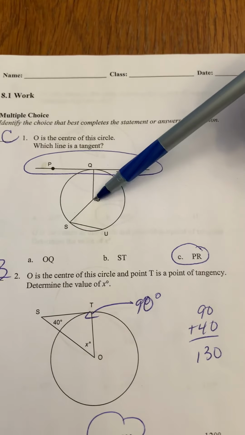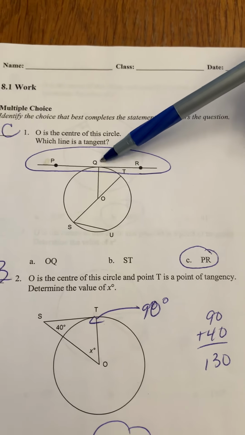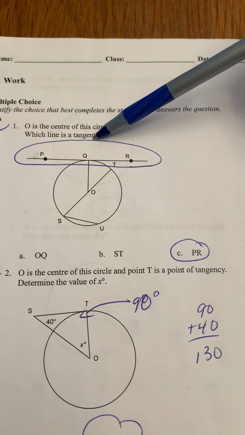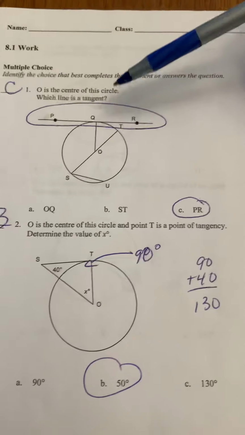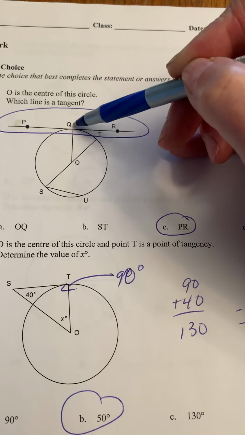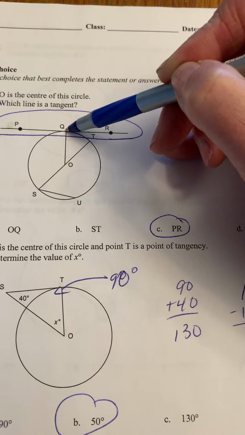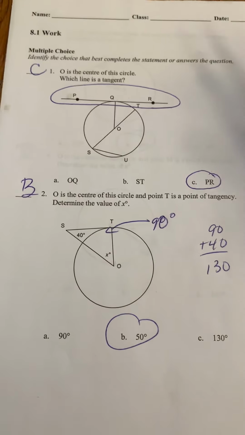Okay, O is the center of the circle, so we have a radius meeting here at the point of tangency, which is Q, but this question asks us which line is the tangent, so you should have labeled it PR. PR is the tangent. Let's just talk about this for a minute. We know that when we have a radius meet a tangent, we create a 90-degree angle, so that's going to be important as we work through this.